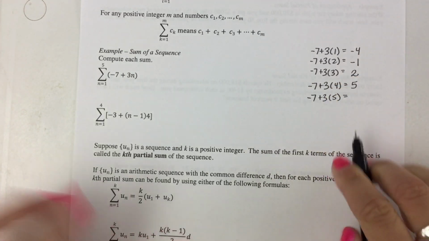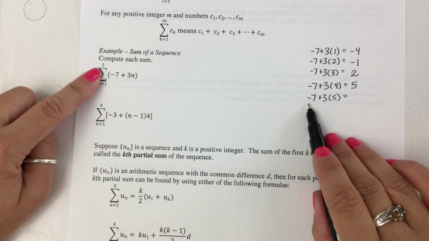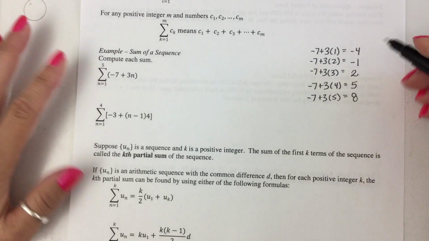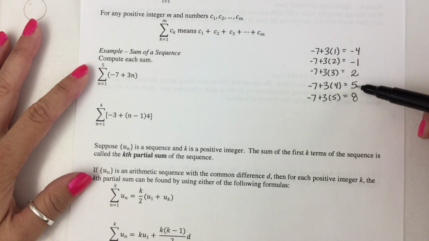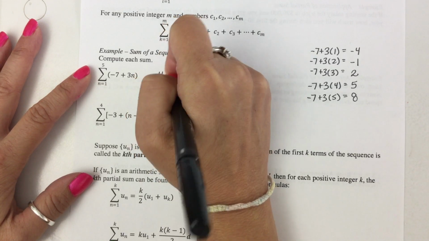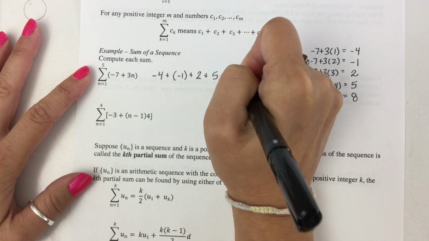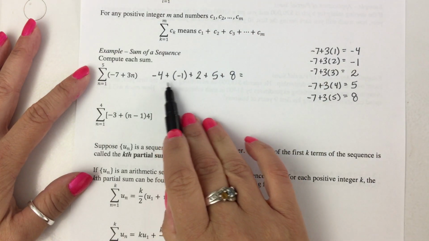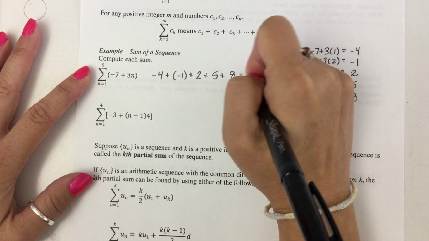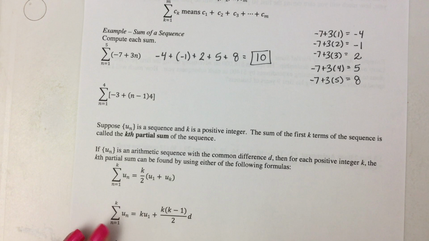Last but certainly not least, we reached our top value, which is a 5. 3 times 5 is 15. Negative 7 plus 15 is 8. So what I'm doing is I want to find the sum of these terms. So negative 4 plus negative 1 plus 2 plus 5 plus 8. If I add those values together, the sum is 10. So another cool thing that we can do with our sequences. Kind of fun. Let's look at another one.